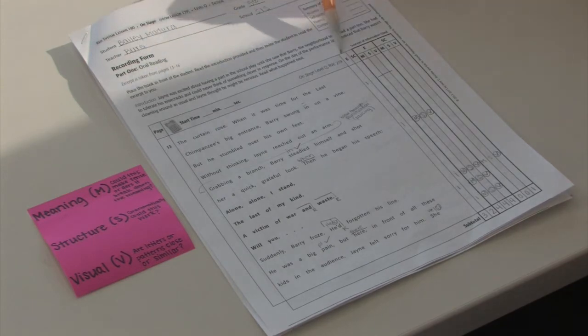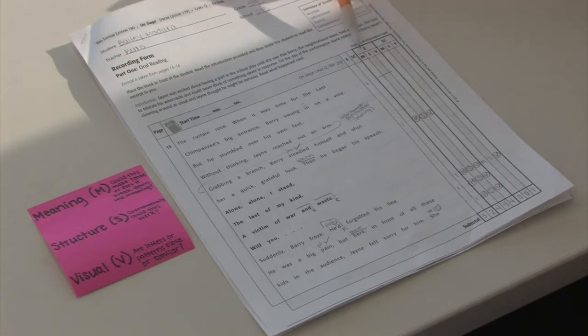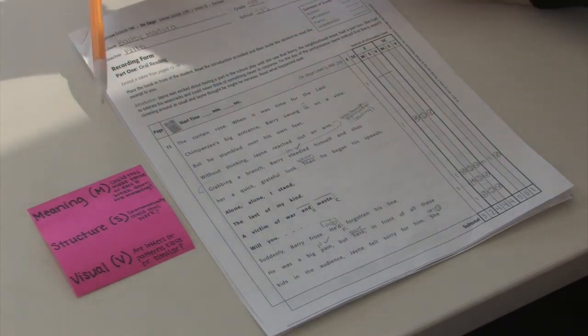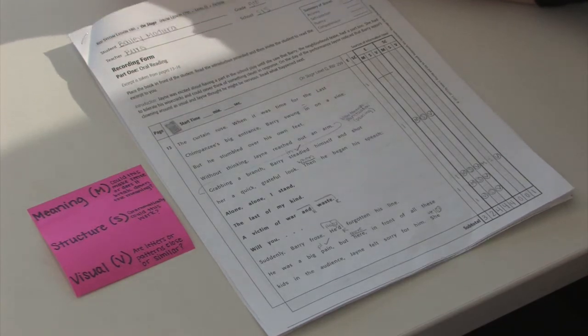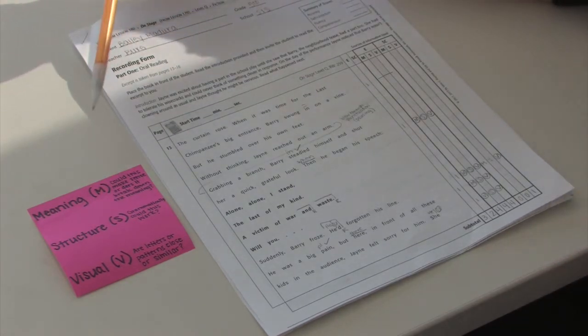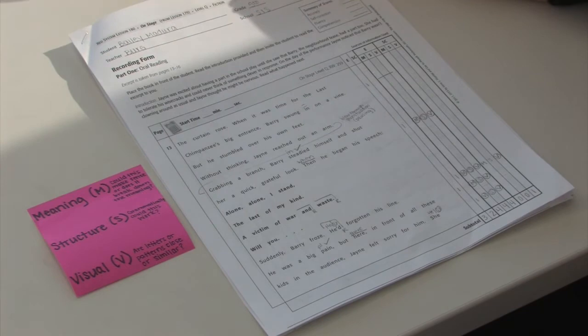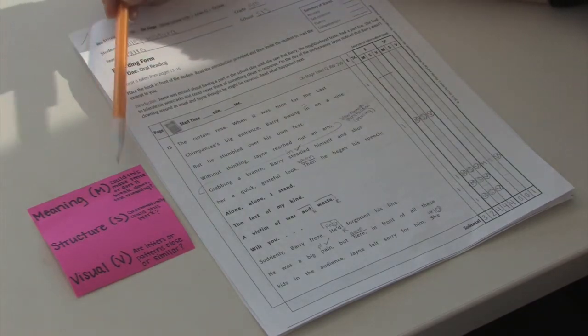And you'll see that there's an E for error, which is if she read something incorrectly. And then there's an SC, which means self-correct. That would be when she went back to fix an error that she had made. And then we analyze both the errors and the self-corrects using M, S, and V. M stands for meaning, which is, could that insertion or that substitution make sense, or would it break down the meaning of the story? And I'll talk through that.